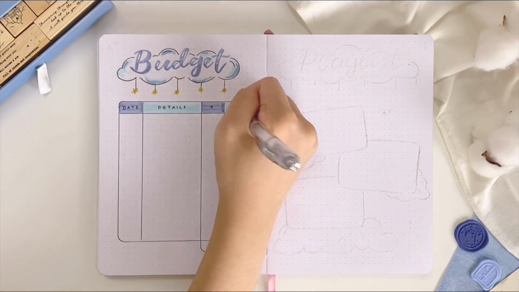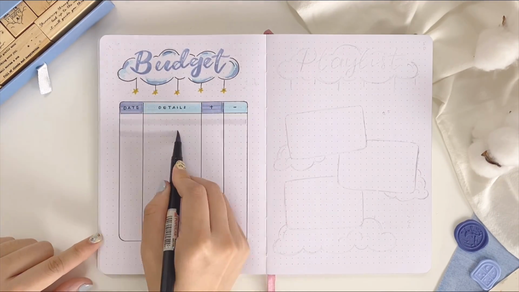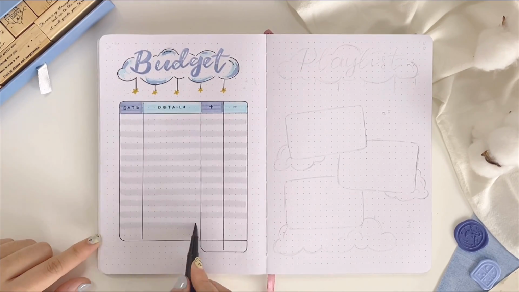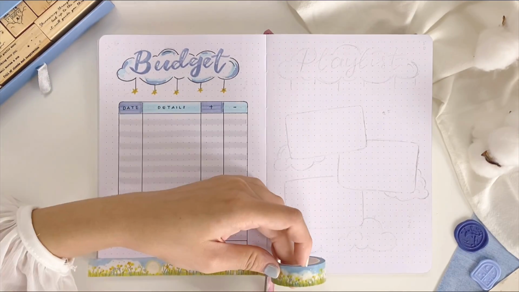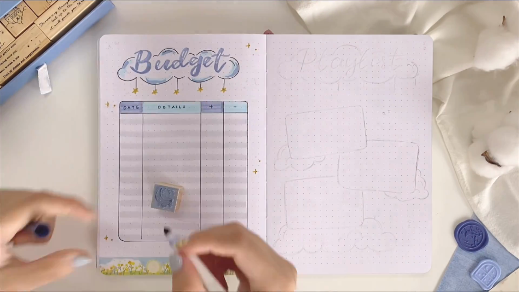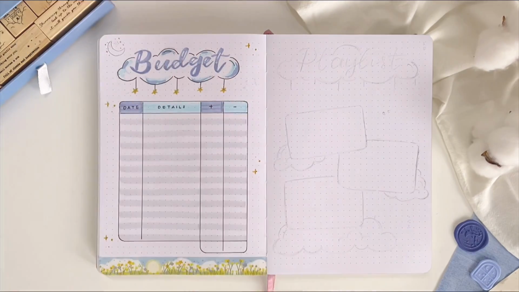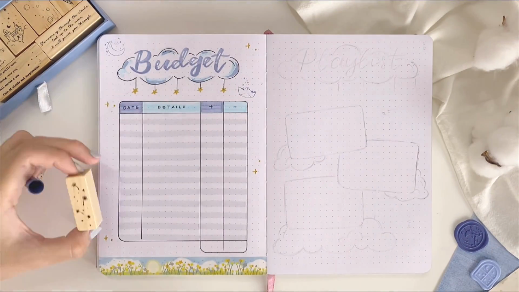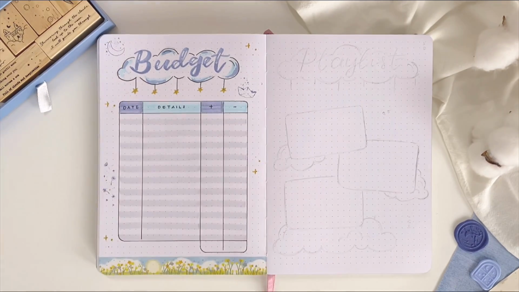And as you can see here, to decorate the spread, I didn't do much, but I just used my light gray Tombow Duo brush pen to make alternating lines in the table. And I also added a washi tape that has a feel of very beautiful yellow flowers. And oh yeah, I also played around with the stamps too.